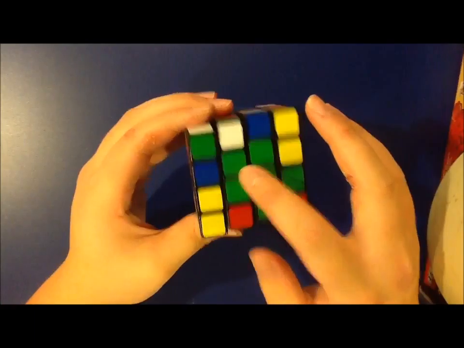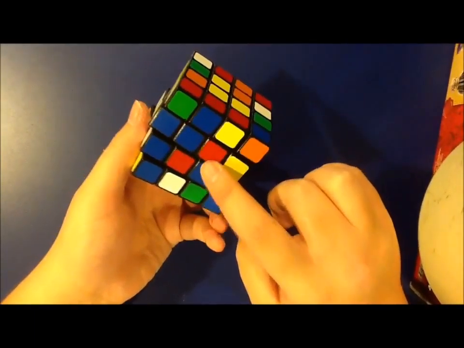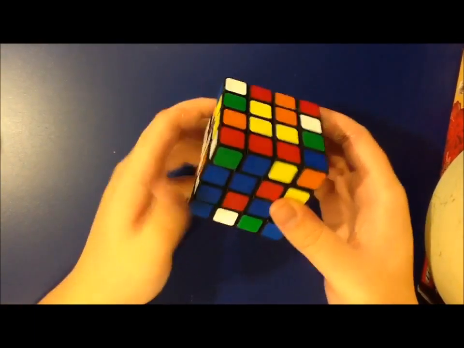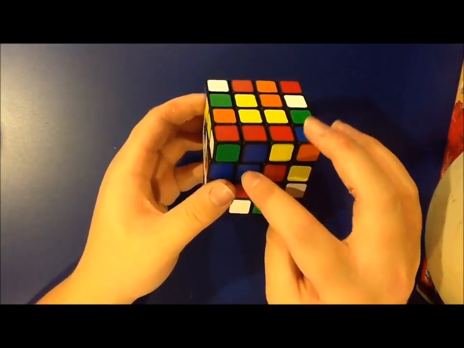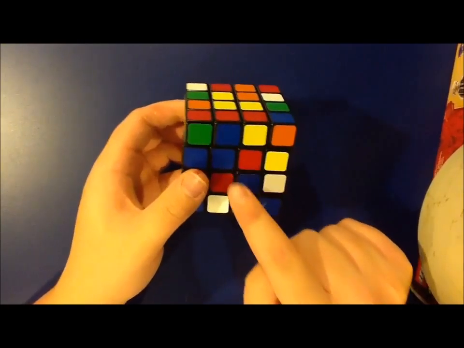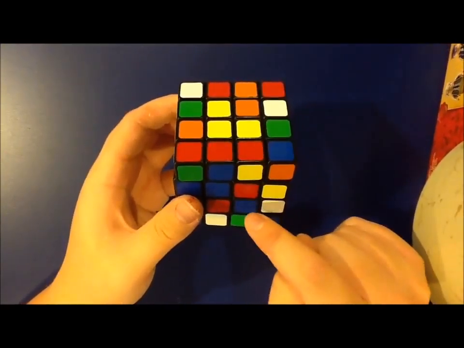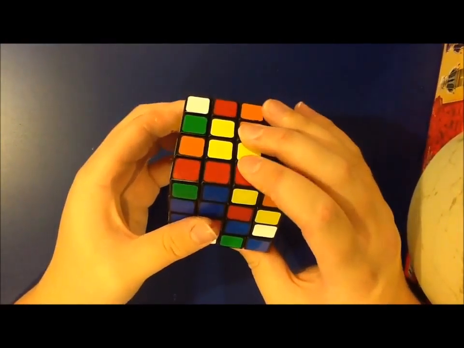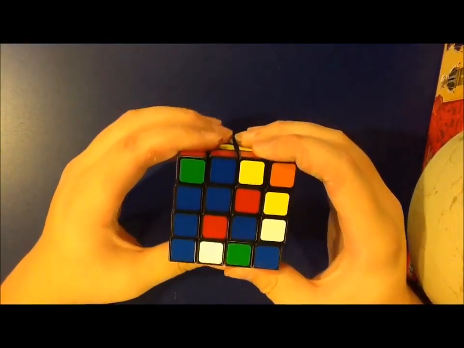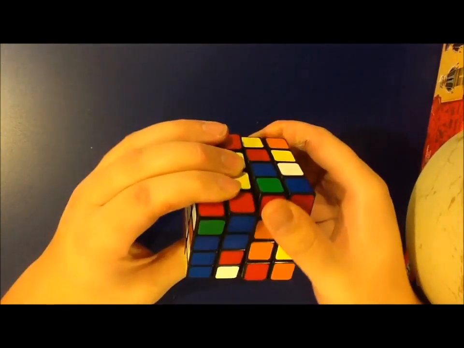So opposite green is blue, so now we're going to be forming the blue center. You could have a variety of pieces in your centers. They could be like this, sometimes where they'll be diagonally across from each other. And if you want to match these up, it's very simple to do. You can pick either side you want, just pull half of the cube up like this.